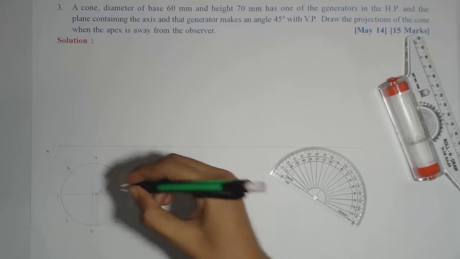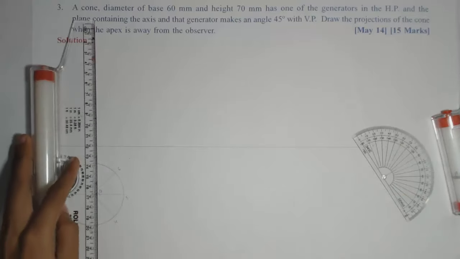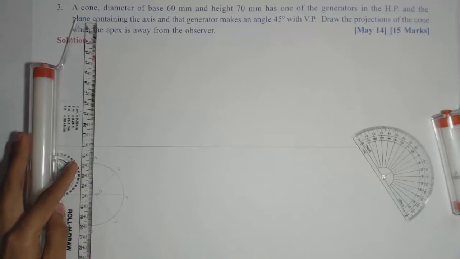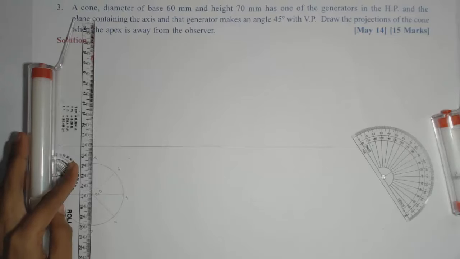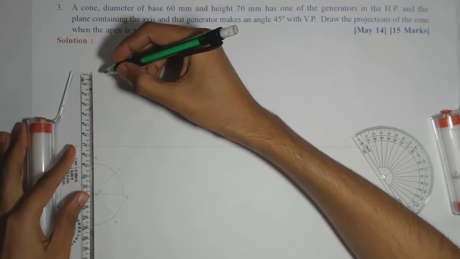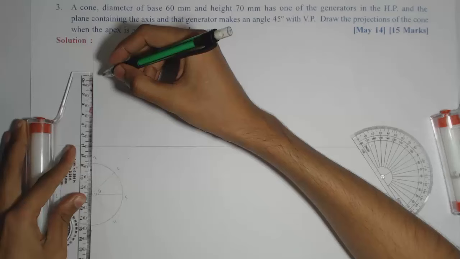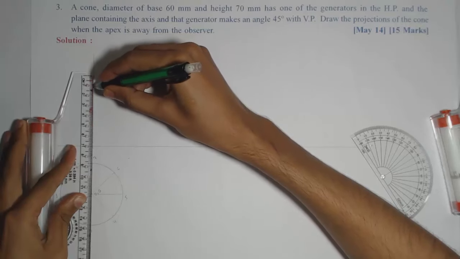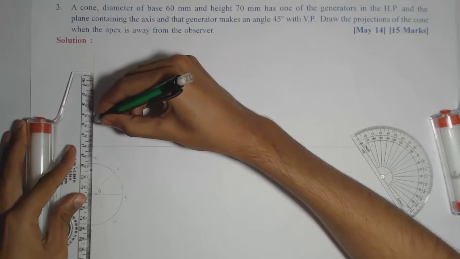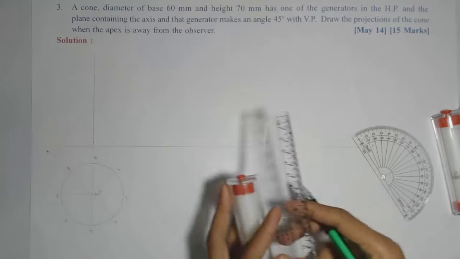Then 4 center of the base and apex. Now we have to mark the axis length of 70 mm. So I need to produce the vertical diameter for that, and I should mark the 70 mm axis length. And obviously the axis will be shown as long dash, short dash, because no slant edges will be coinciding with the axis here in case of cone.